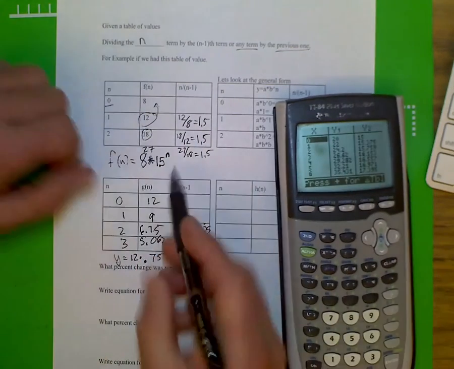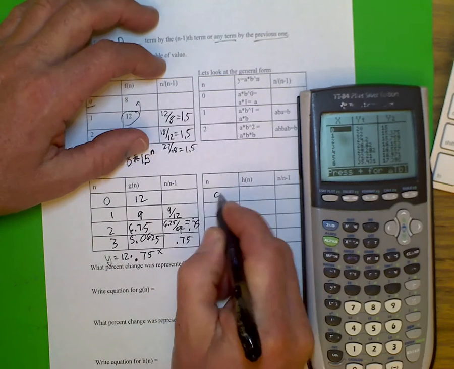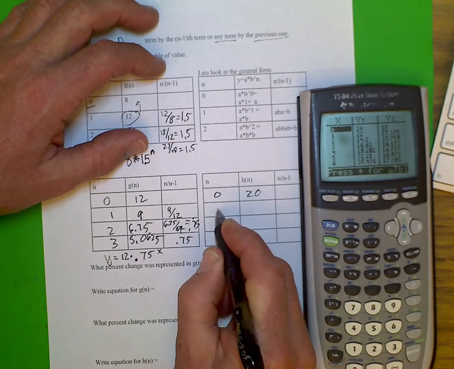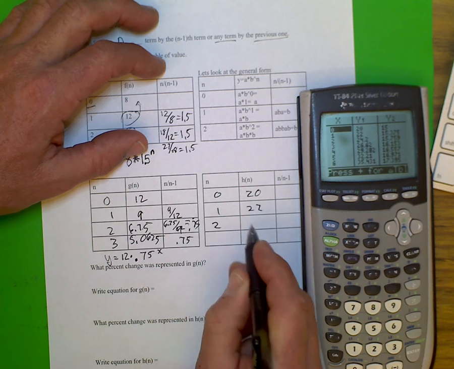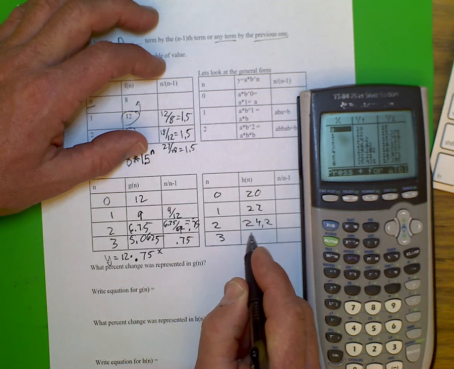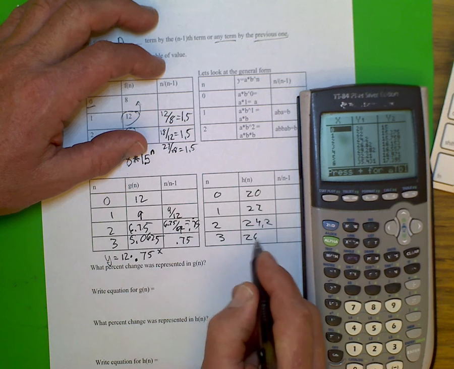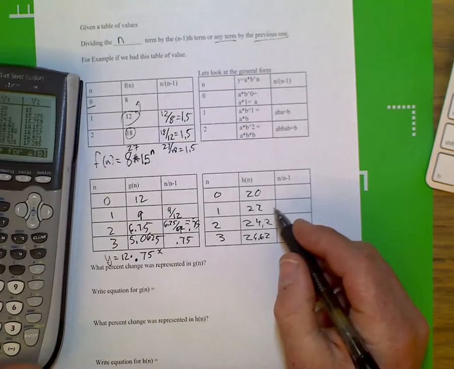My first value, 0, is 20, 1 is 22, 2 is 24.2, and 3 is 26.62.